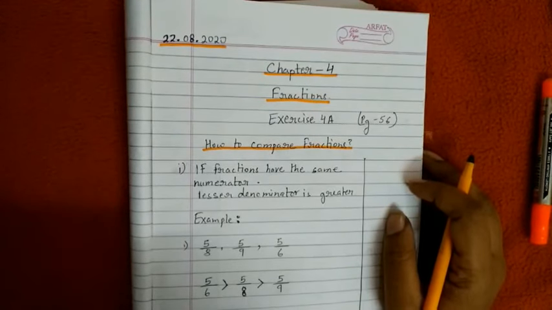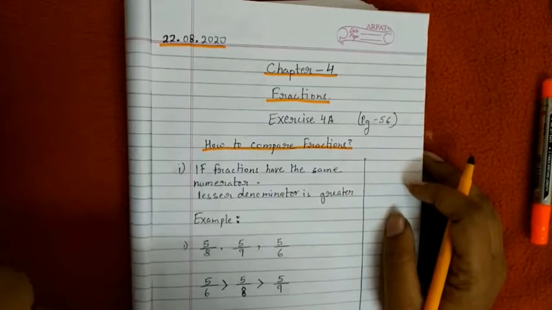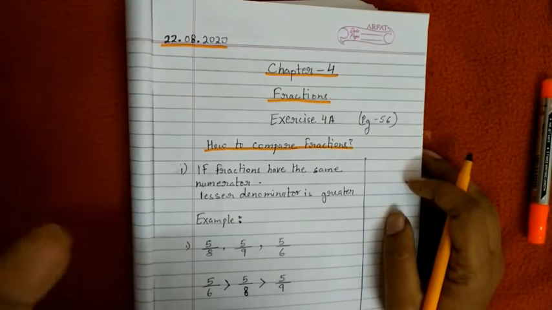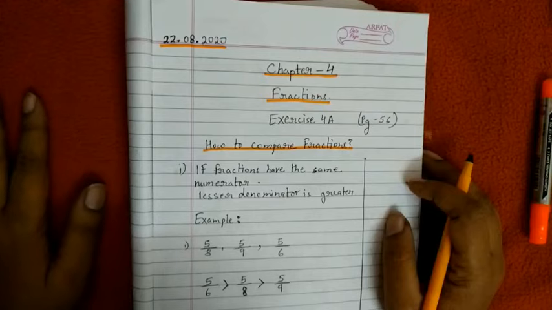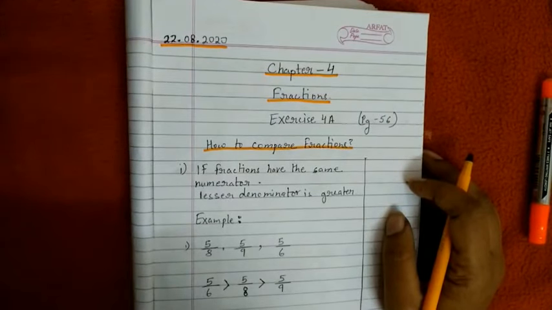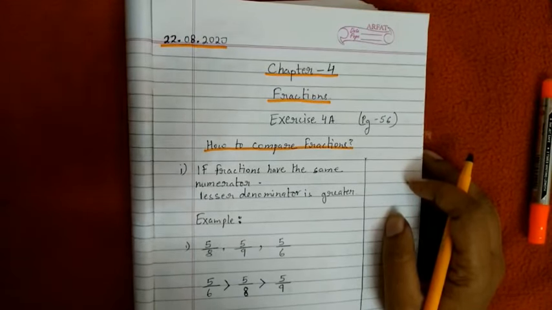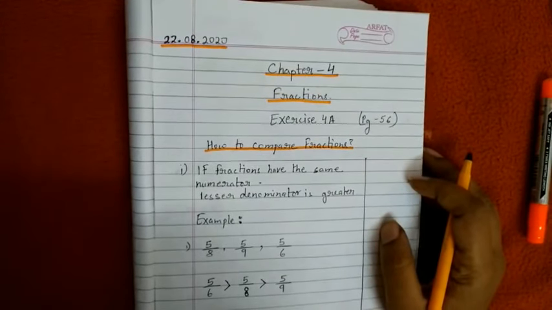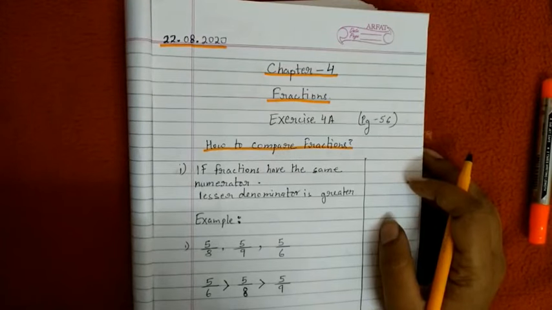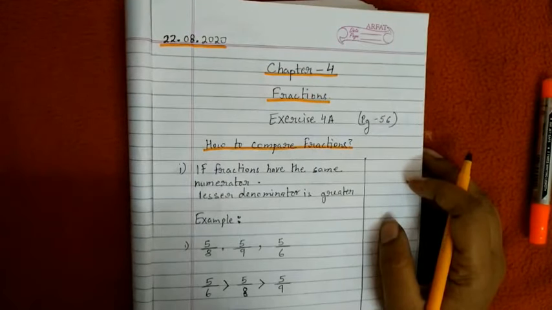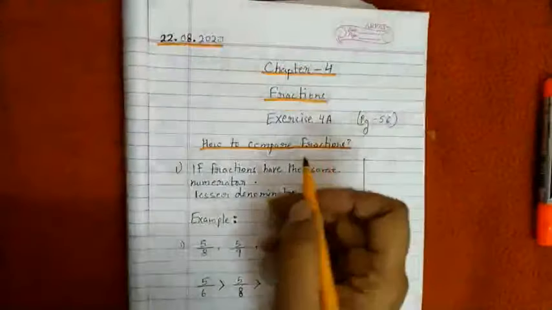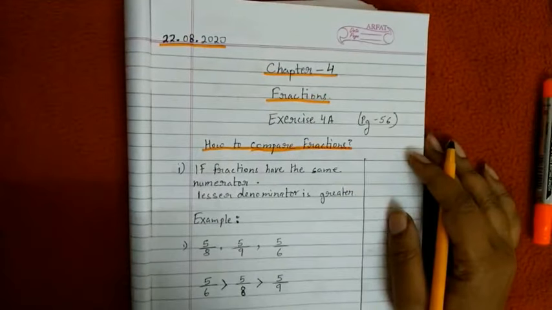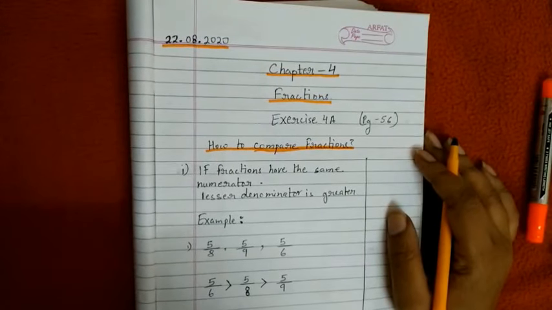Yes, if I have only one chocolate, can I tell you whether this is good or not? No. I need at least two different chocolates, not the same one, like Dairy Milk Silk and Dairy Milk Silk Fruit and Nuts. Then only can I compare which chocolate is good. So for comparison we need at least two or more than two things. Same here. For comparing fractions, children, I need at least two or more than two fractions.